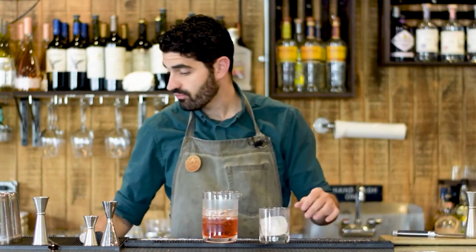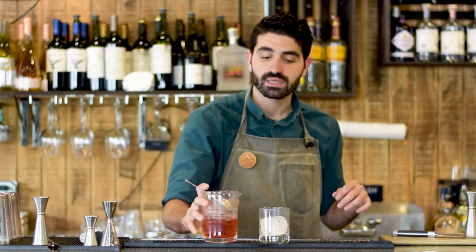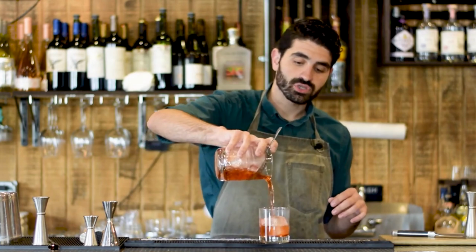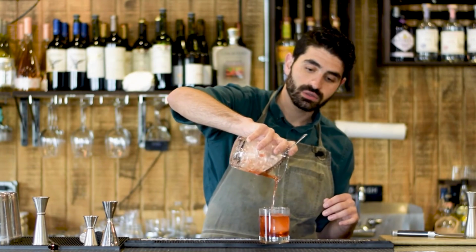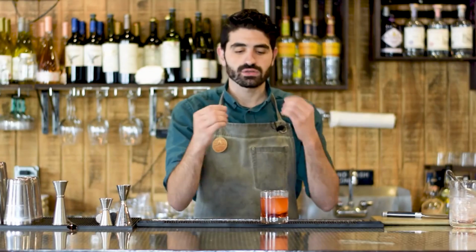Let's pour this out before it continues to dilute in our mixing glass, and we will keep it chilled over this large cube. These little details that seem kind of minute, or unimportant, when it comes to making cocktails, this really is what makes the difference between a really well-crafted cocktail and just something that someone threw together. These things matter.